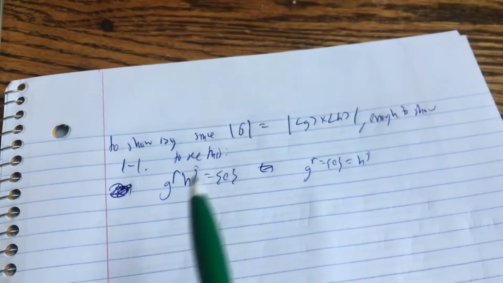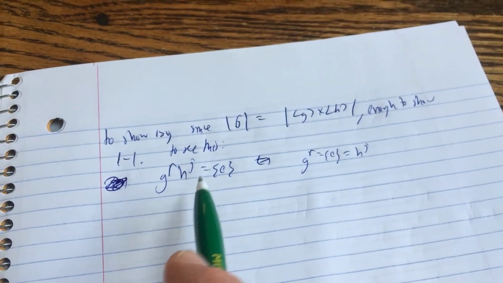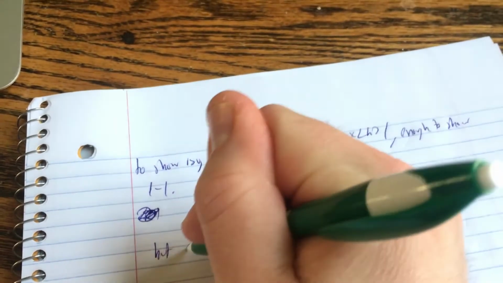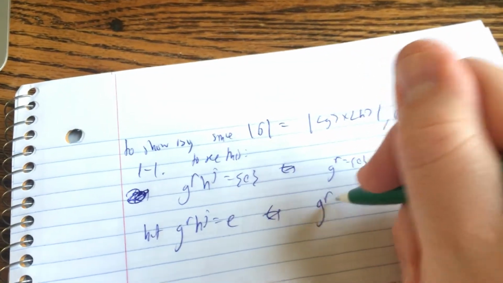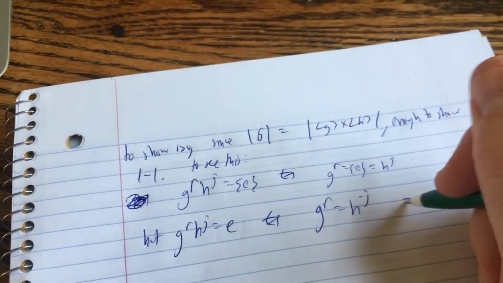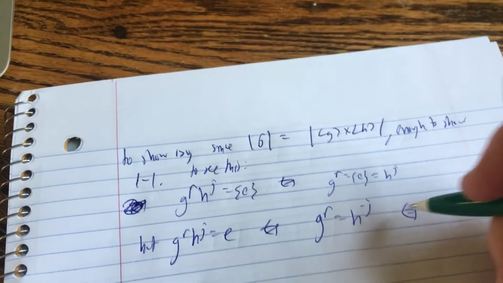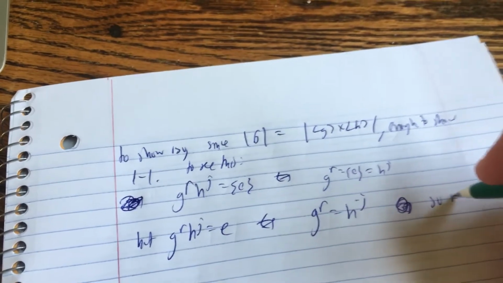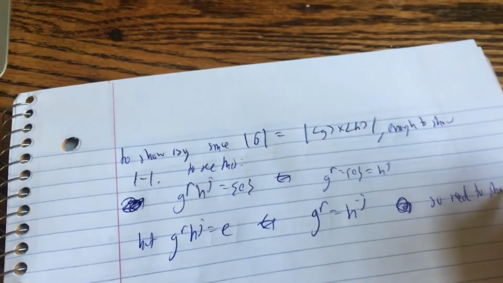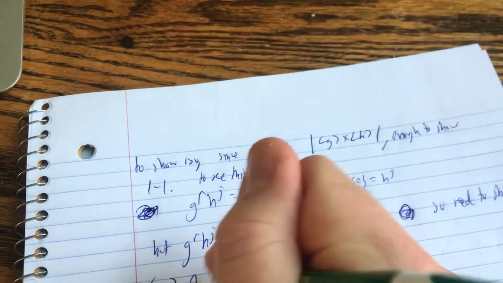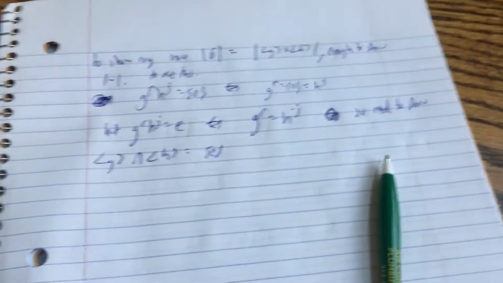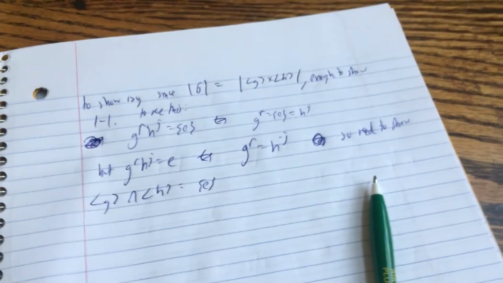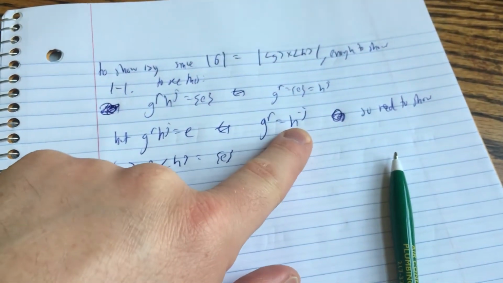And so to see that, G to the R, H to the J is E. That's if and only if G to the R equals H to the minus J, right? And so we just need to show that G intersect H is E, right? So what do we need to show? This is a power of G. This is a power of H, right?